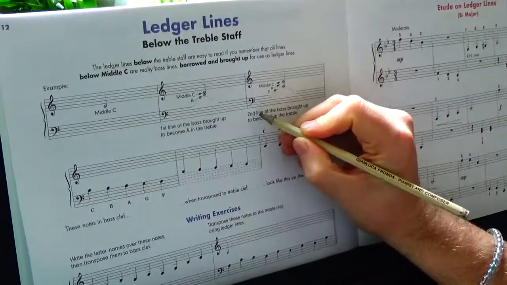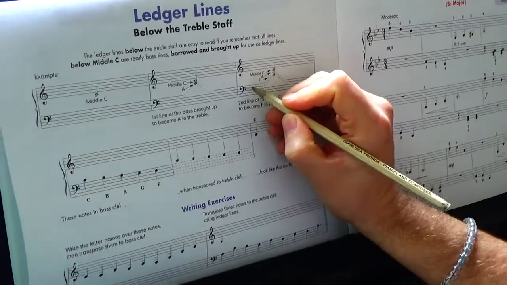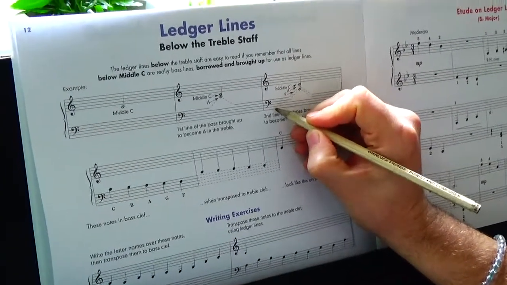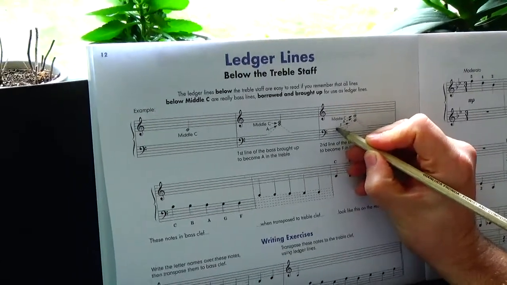And the second time, let's say no second line, because according to this principle that I've been following since I started studying music, we count from bottom to top: first, second, third, fourth. This one should be the fourth line, and this one the fifth, okay?